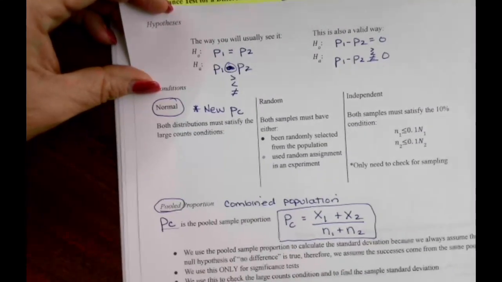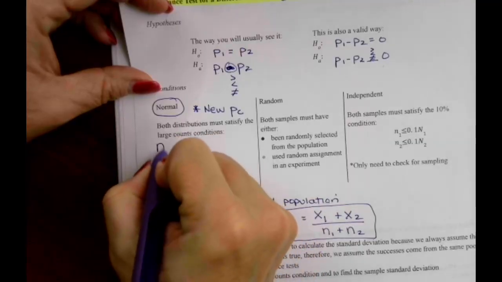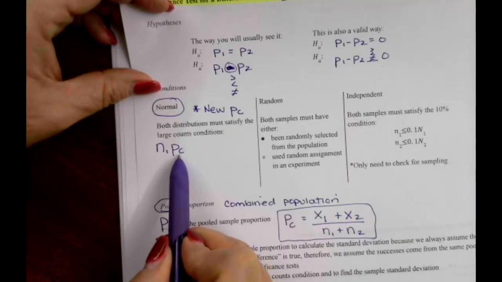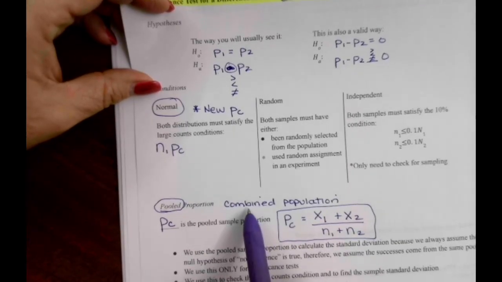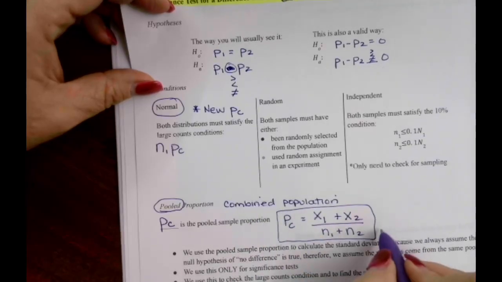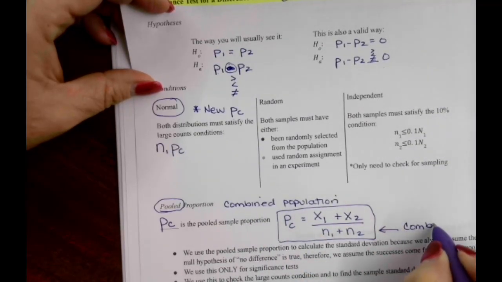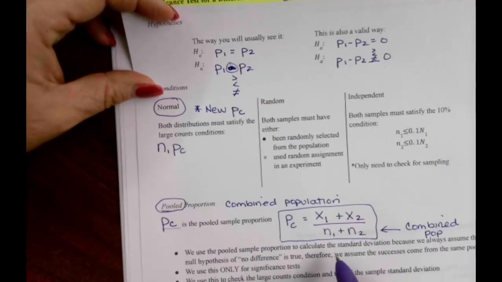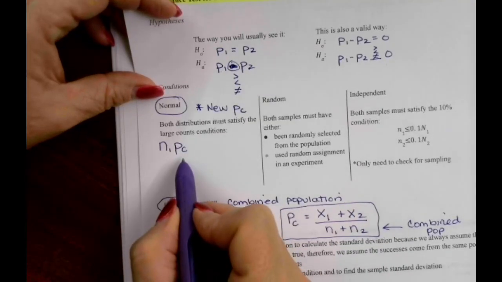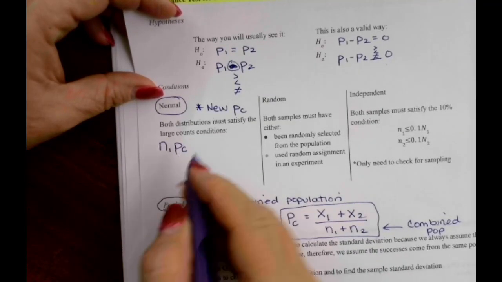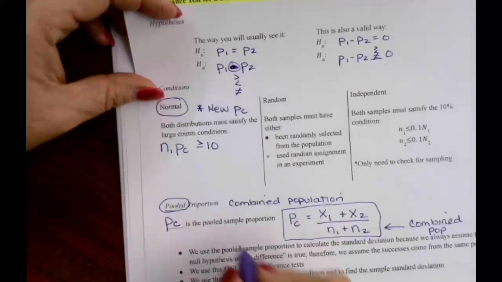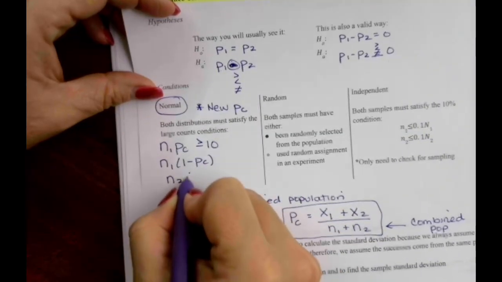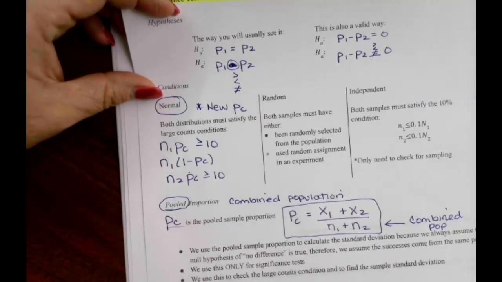So what we're saying is that when we have a normal distribution, our sample size of the first one times our pooled proportion. Now, when we come up with this proportion, I'm calling it a combined population because that's what this is. This is the combined population of your two samples, right? So we're combining our two samples. When we look at our normal condition, we take our sample size times our pooled proportion, and this has to be greater than or equal to 10. And then, of course, the complement, so 1 minus P sub C. And then our second sample, same thing. Okay, so this is new.